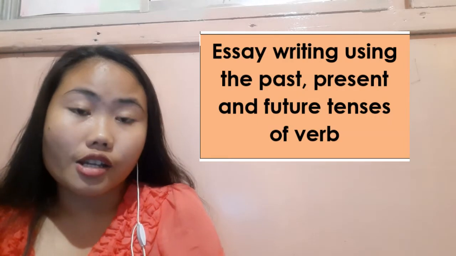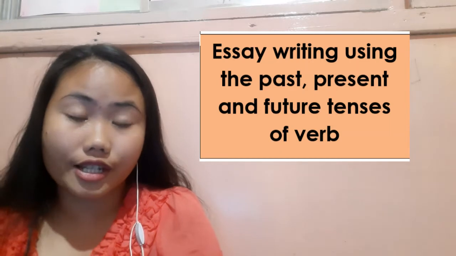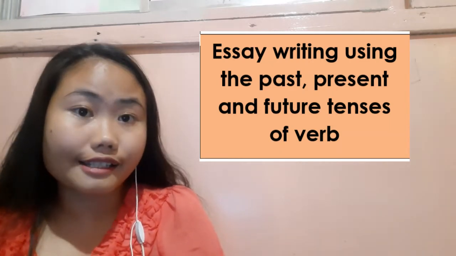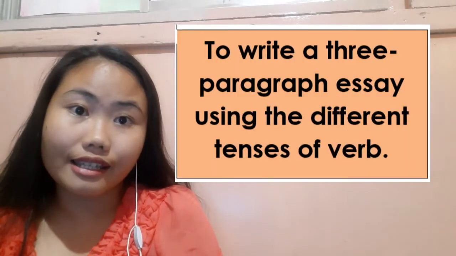In relation to language teaching and learning, one particular activity that can be used to practice and teach functional grammar to students is essay writing with the use of past, present, and future tenses of verbs. In this activity, students will be expected to write a 3-paragraph essay about a topic that they can choose from the 3 main topics provided.